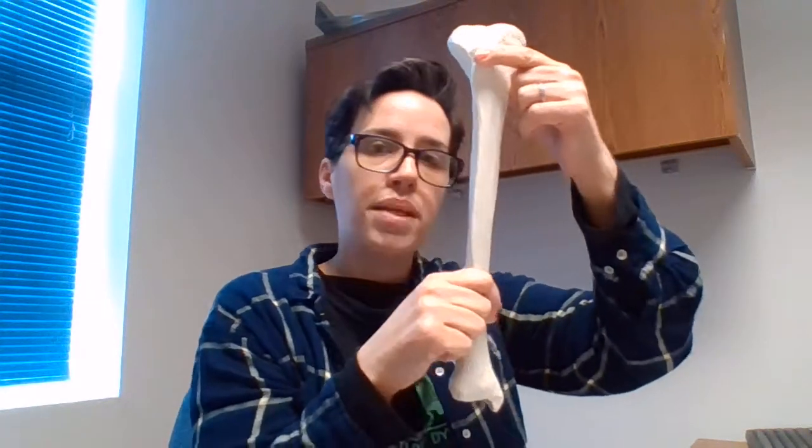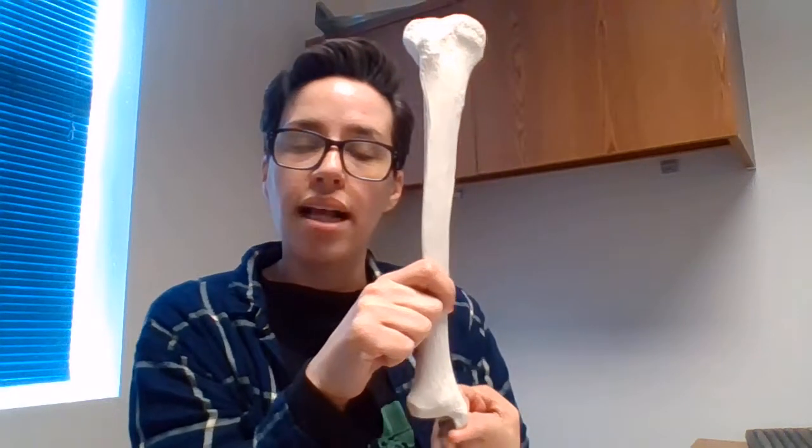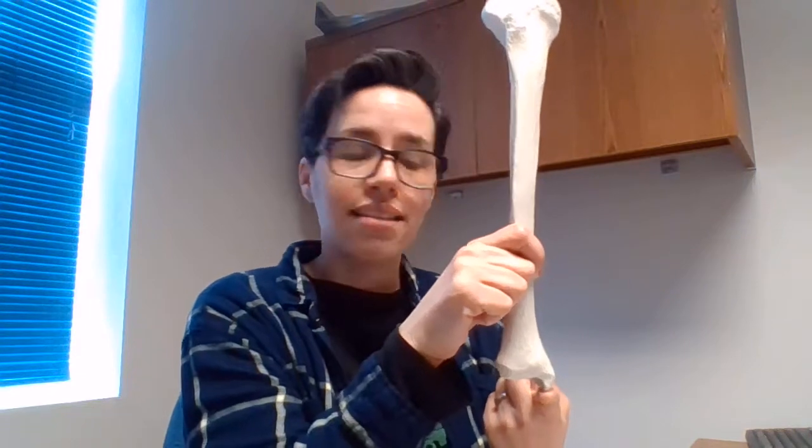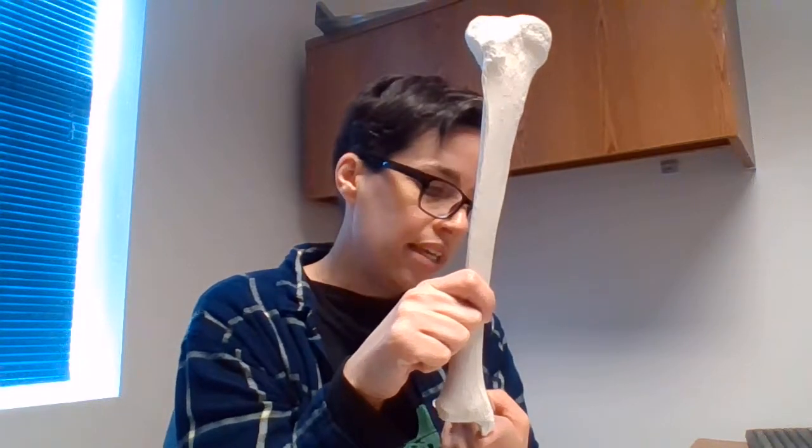Then you're going to have the medial malleolus. Right here, this inferior part of the tibia is the medial malleolus. So knowing if it's a left or a right will help you know that it is actually a medial malleolus because it's on the medial side of the tibia. So that is the medial malleolus.